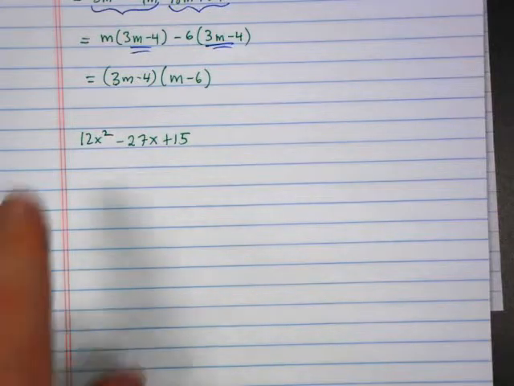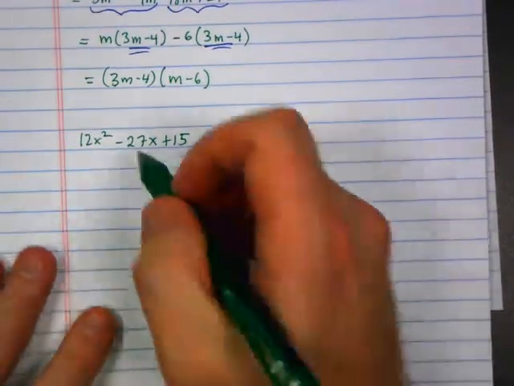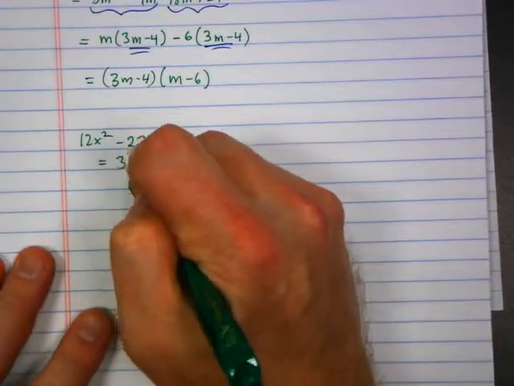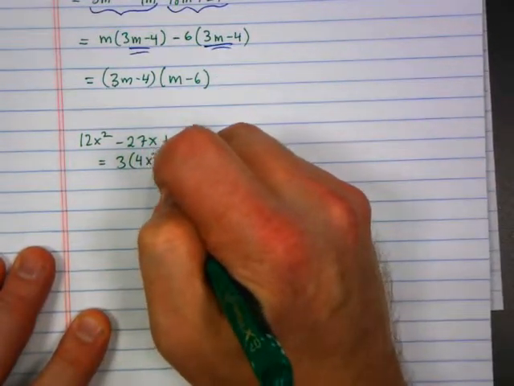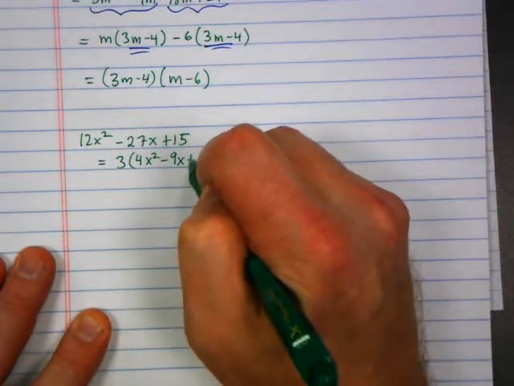It's really easy to say 12 times 15. You don't want to do that. Take the 3 out. What's left over? 4x squared minus 9x plus 5.